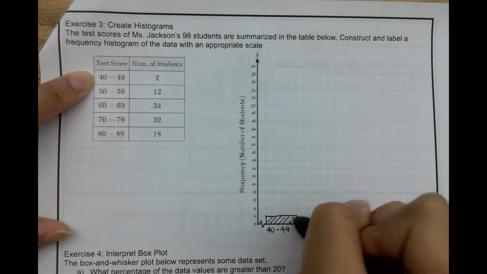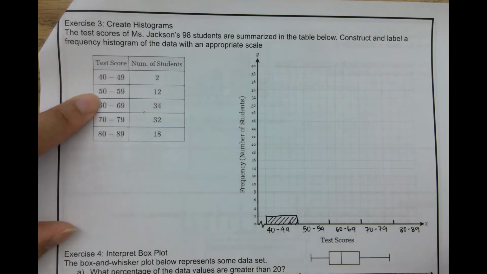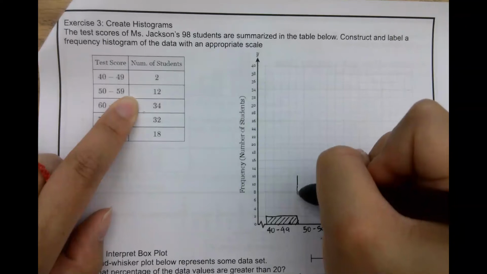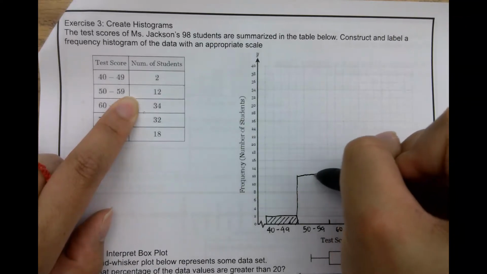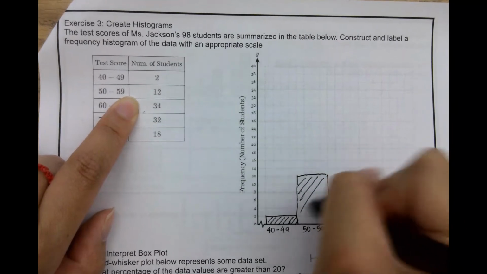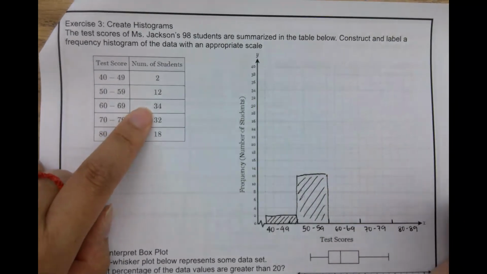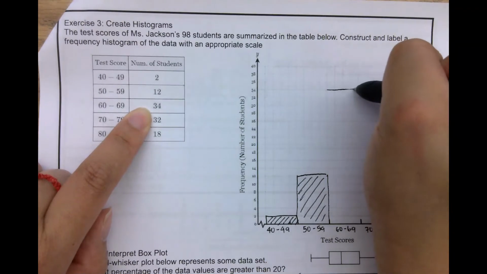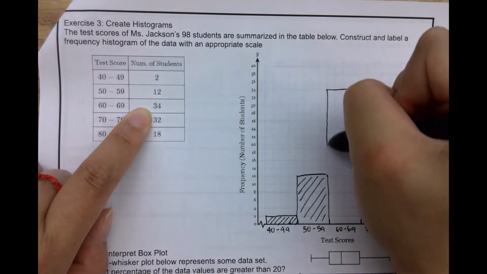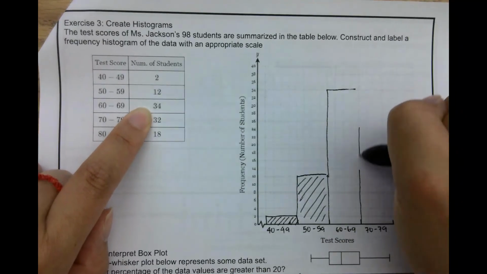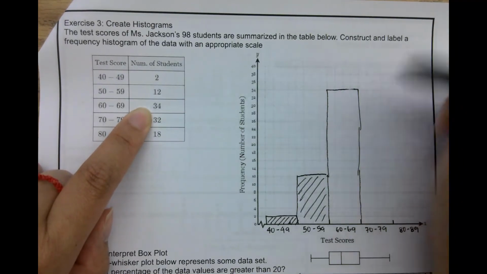Shade it. Then 50 to 59 was 12 students, so go to where 12 is. Connect. Okay. Then 60 to 69, there are 34 students. Okay.